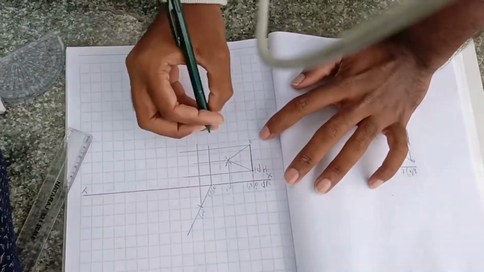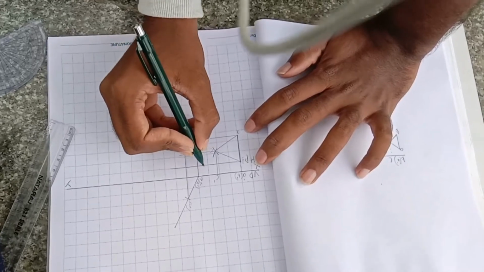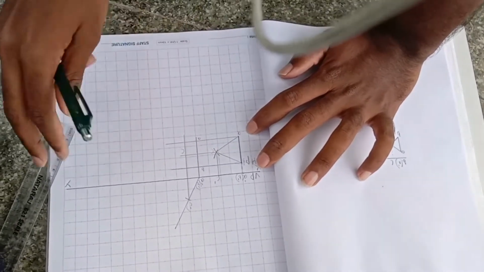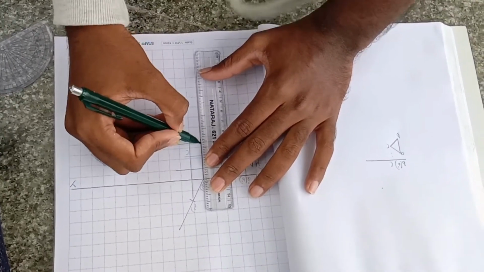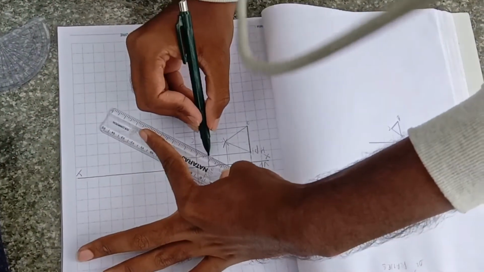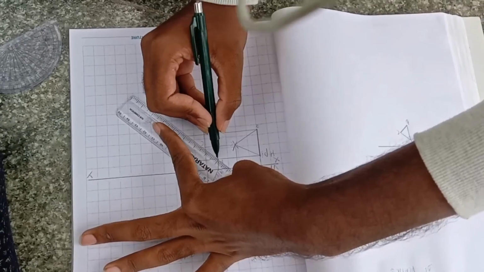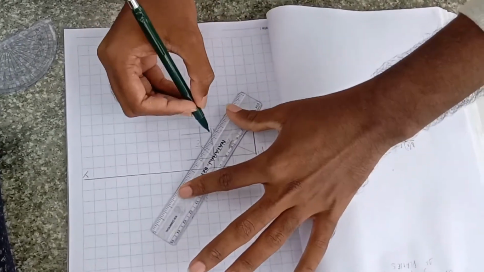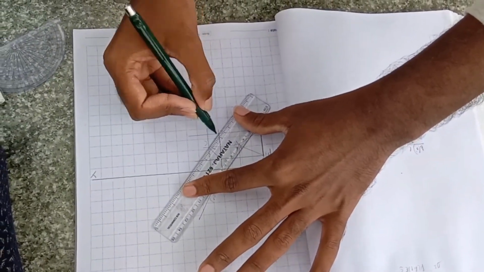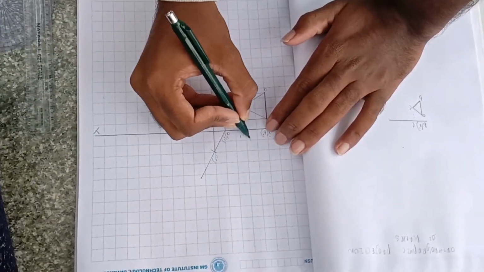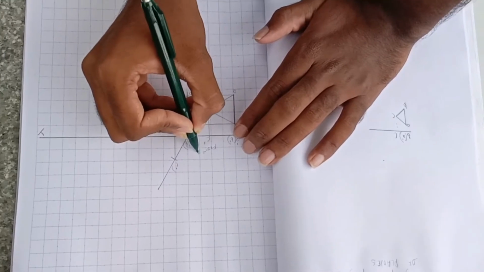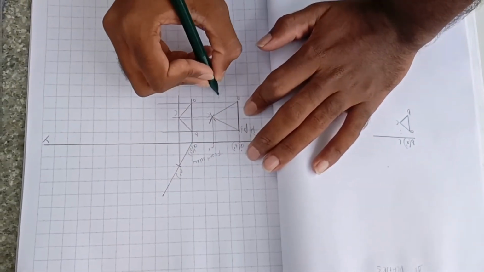This is point A, this is point B, and this is point C. Here a triangle of compressed size is formed. Yes, this is the front view of the first position. This is the top view.